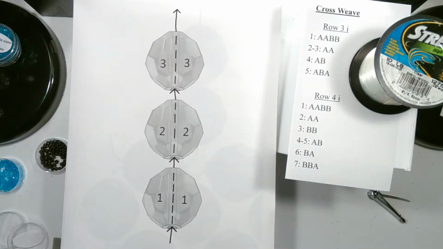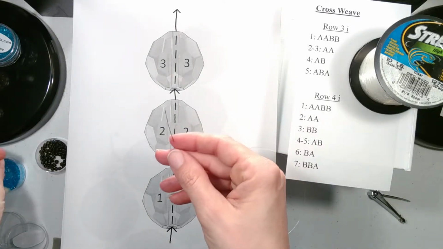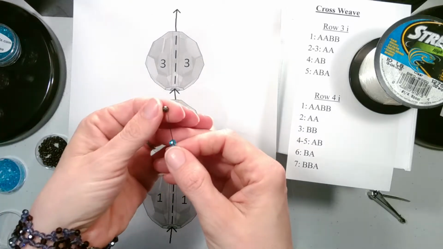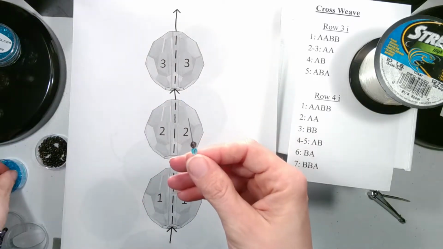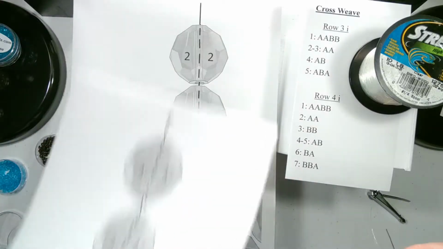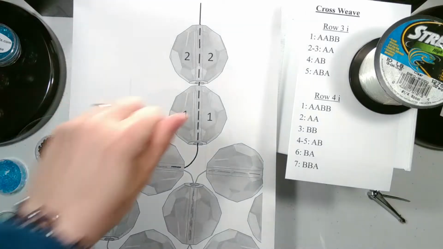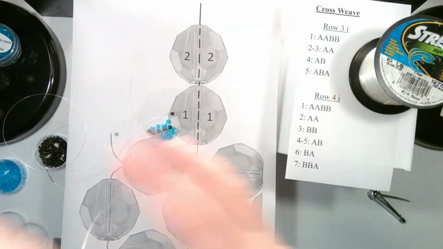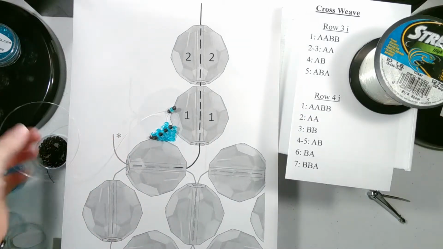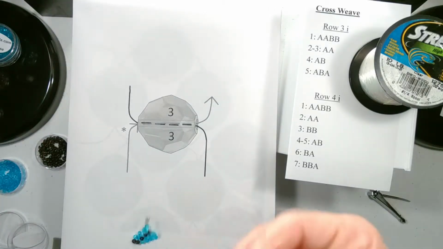And we're going to add 3 beads this time, so we need an A, then a B, and then an A. Now we'll let the first 2 of those drop down, and we'll take the other string and cross the 3rd bead.